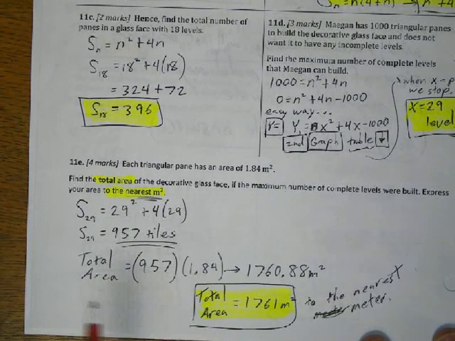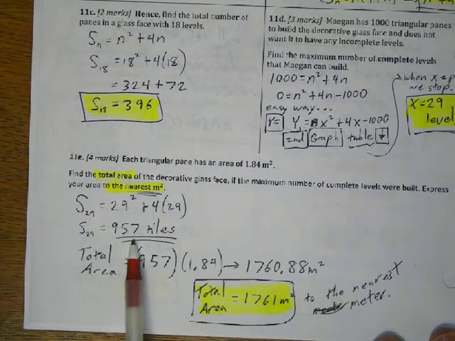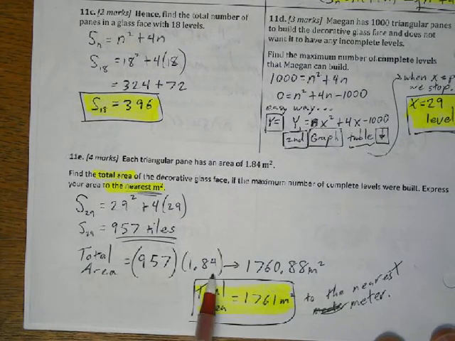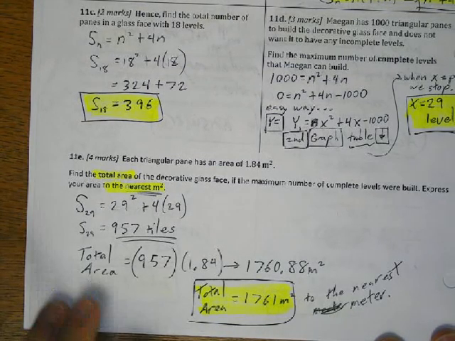Okay, so now we know that our 957 tiles have an area of 1.84 meters squared, so we multiply those together, and this gives us the total area of glass panes that we're going to be using. There we go.